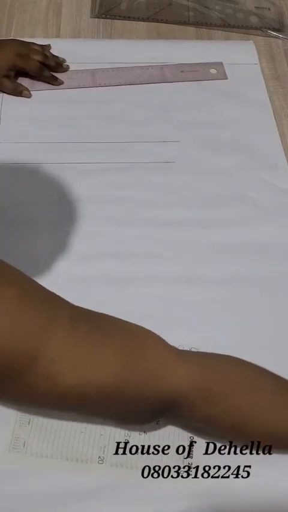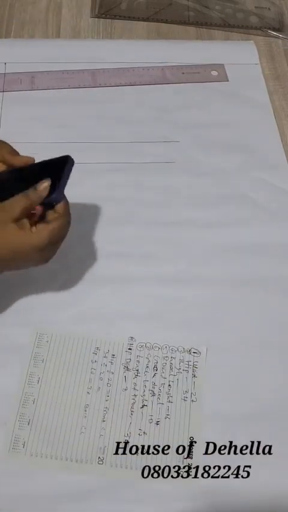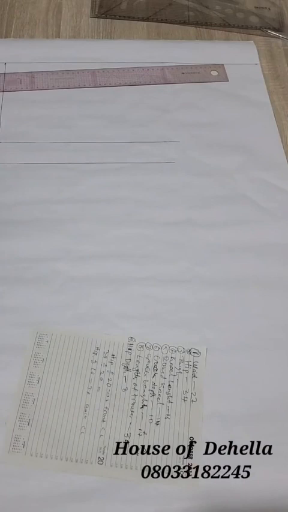Then the next thing we'll do now is to place the hip measurements. Now the hip measurements, we are going to divide it by 4. So the hips is 34 divided by 4. So I have 8.5.